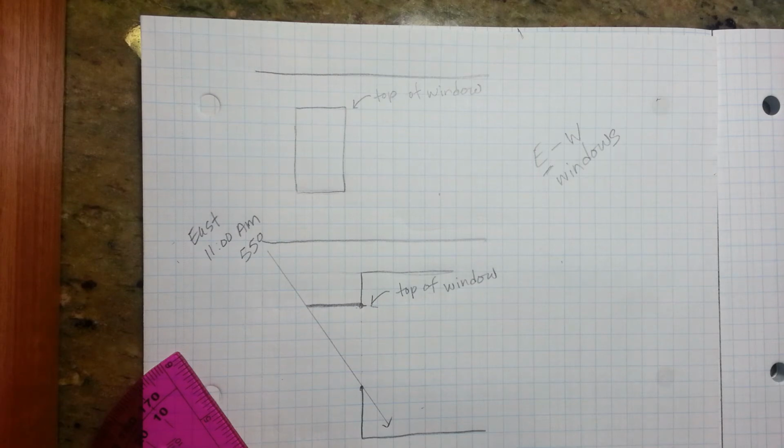So if I'm going to go on Starry Night High School, I'm going to change the time to 4. And at 4, it's at 50. At 3, it's at 60.